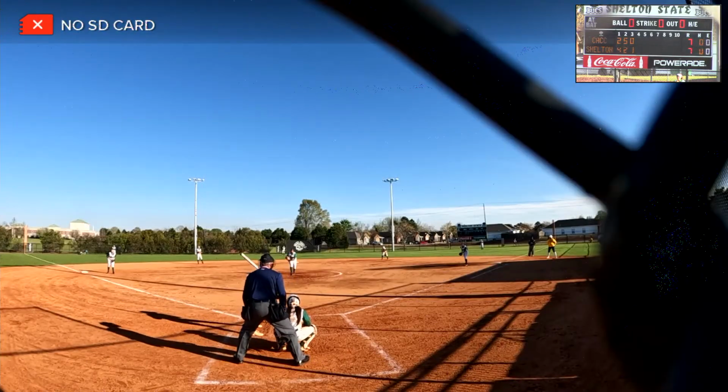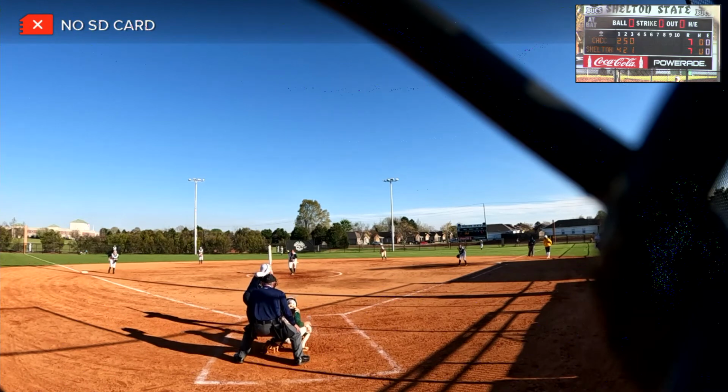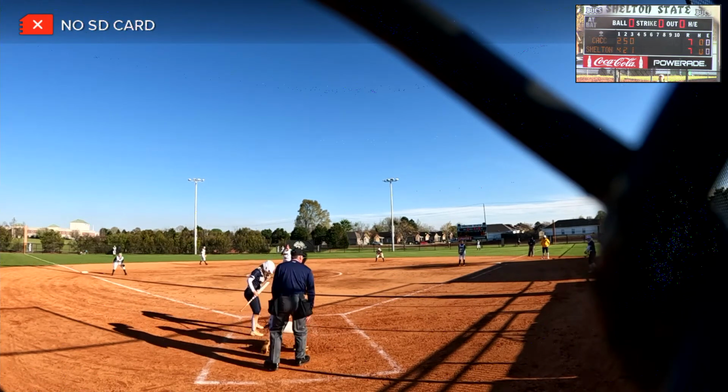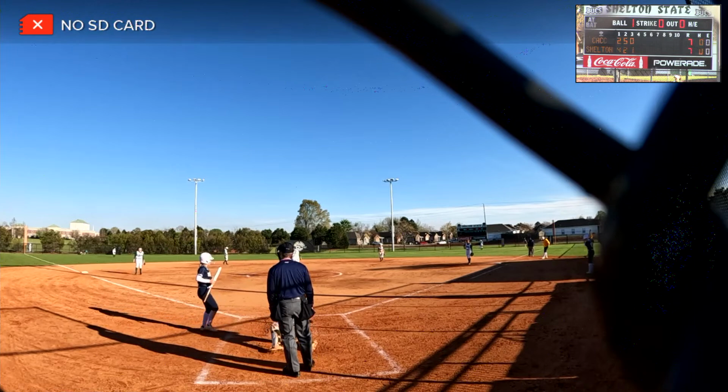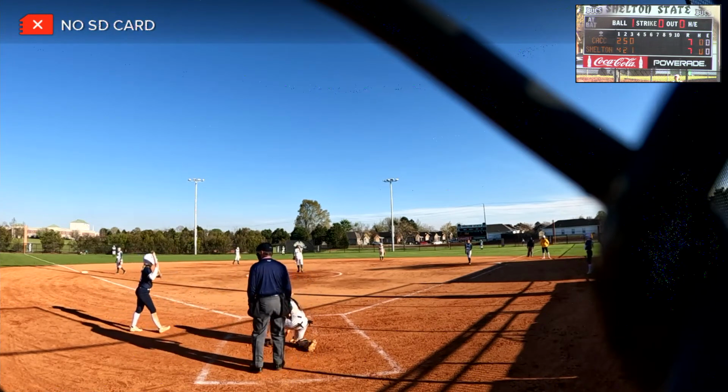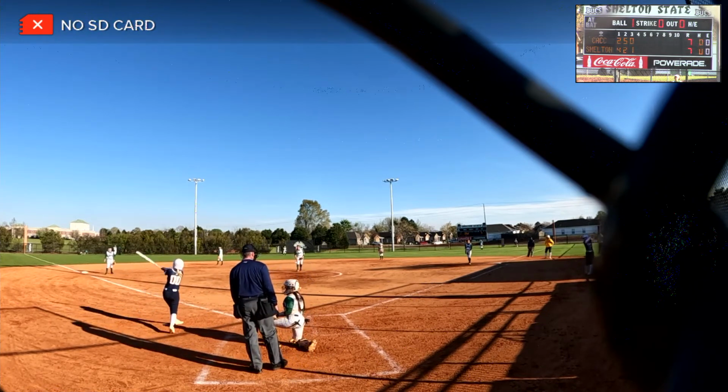Nine and two hole hitters due up for the Trojans.